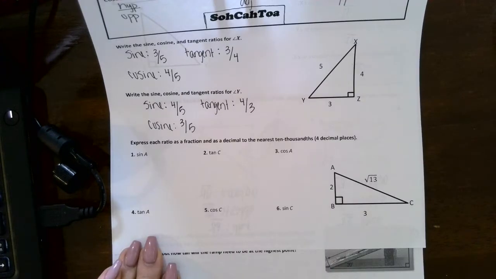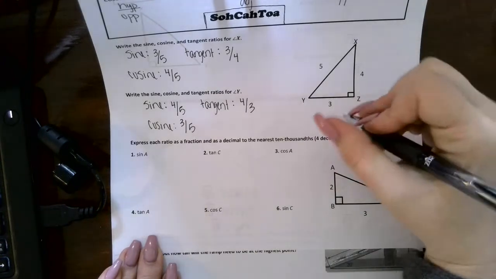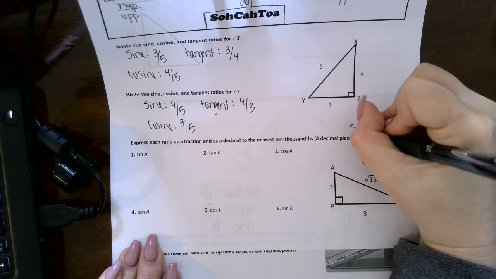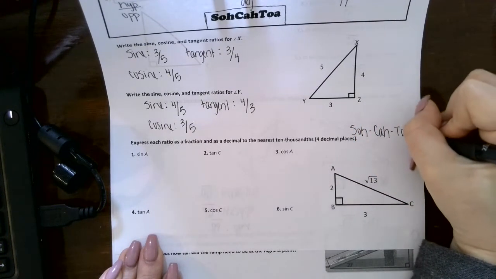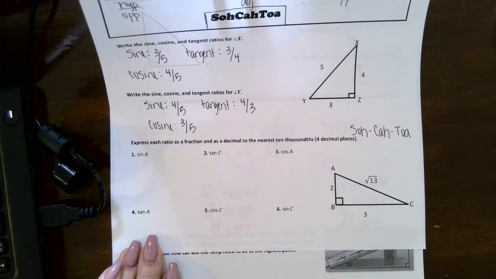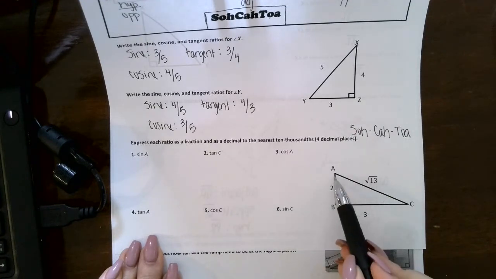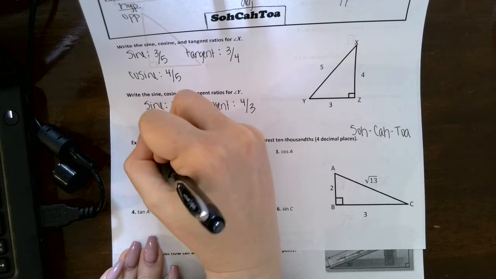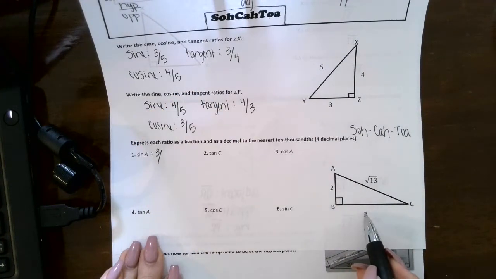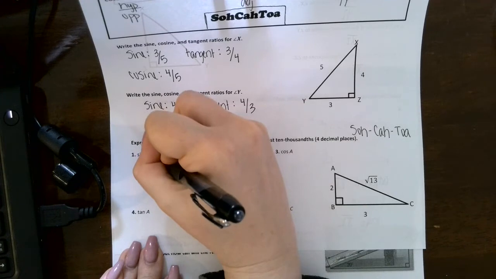Okay, so what we're going to take a look at next is we're going to give you a trig function and an angle. So I'm just going to write the SOHCAHTOA here because that's, again, going to help us know what order we're going to write things in. So if we have the sine of A, we're going to stand at A. A is opposite over hypotenuse, so opposite side is 3. And then the hypotenuse is square root 13.